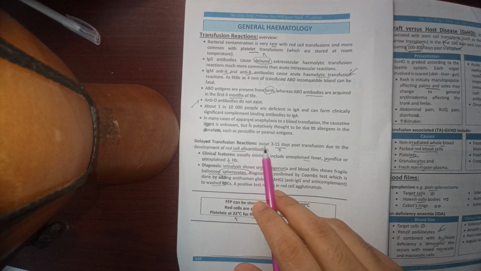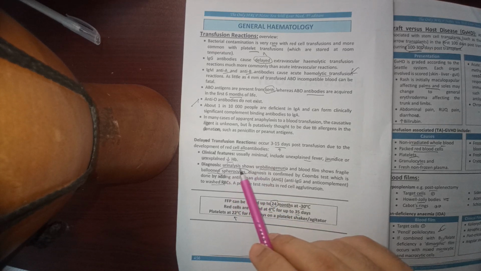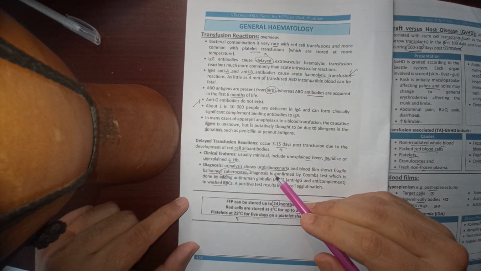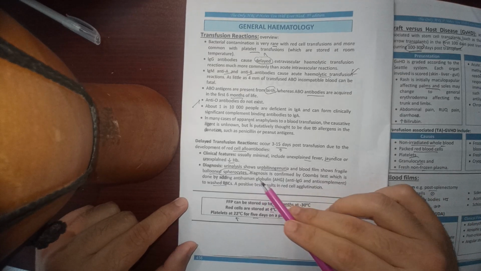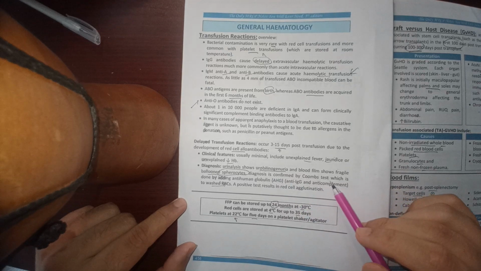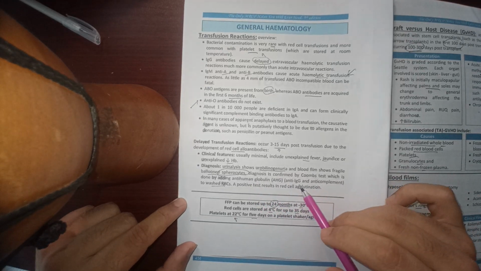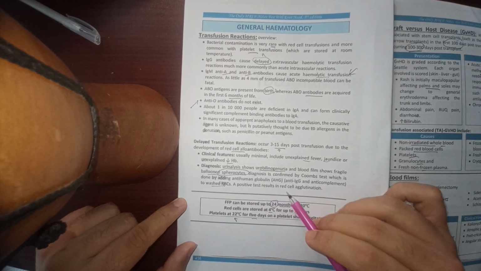Delayed transfusion reaction occurs 3 to 15 days post-transfusion due to the development of red cell alloantibodies. Clinical features are usually minimal, including unexplained fever, jaundice, or unexplained decreased hemoglobin. Diagnosis: urinalysis shows urobilinogenuria and blood film shows fragile balloon spherocytes. Diagnosis is confirmed by Coombs test, which is done by adding anti-human globulin, anti-IgG, and anti-complement to washed red blood cells. A positive test results in red cell agglutination.